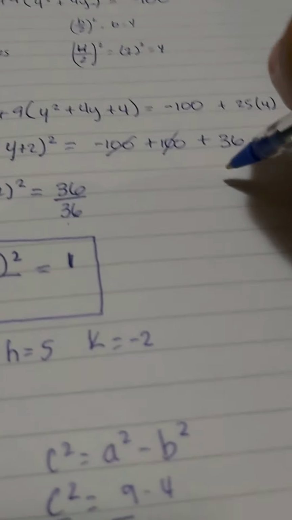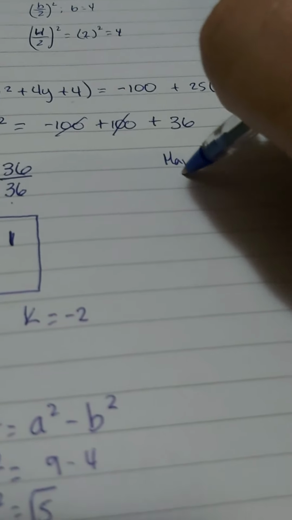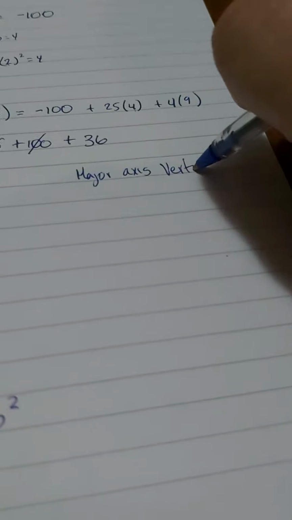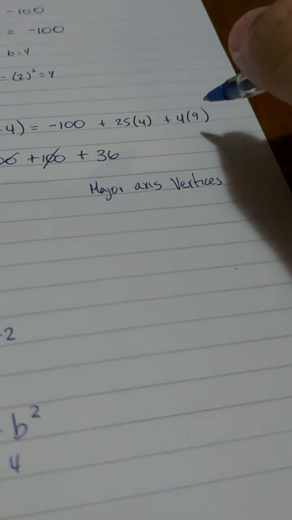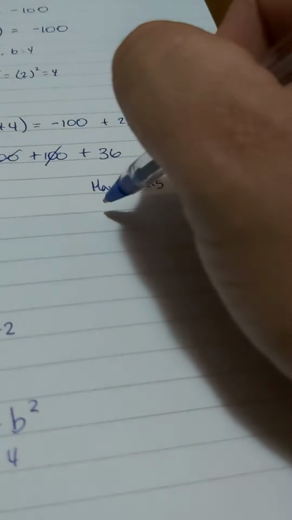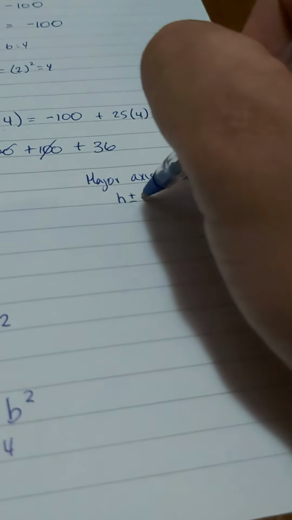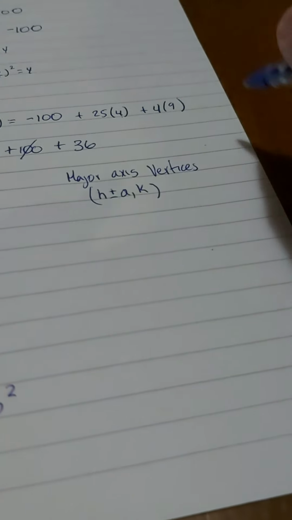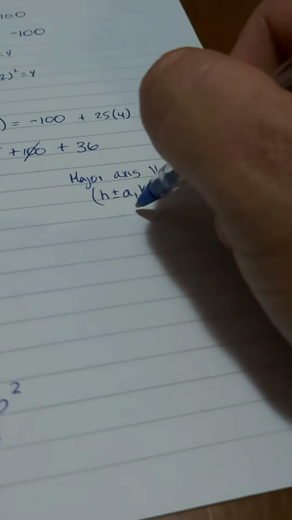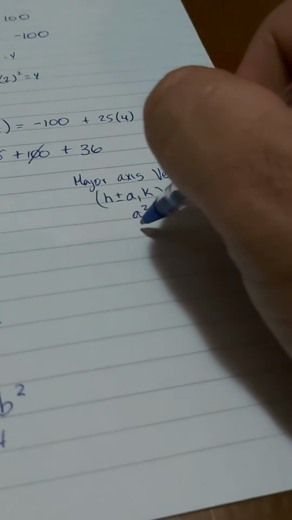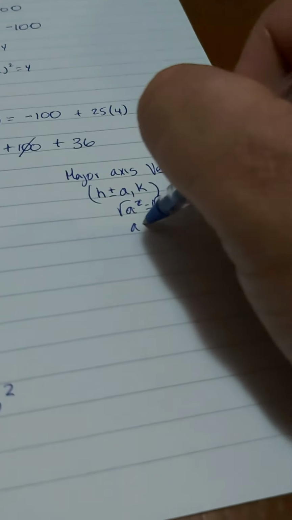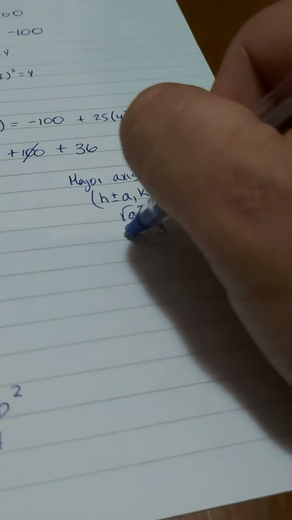Now let's find the vertices. The major axis vertices in this case will be h plus minus a, k. We know the values of h and k, and we know that a squared equals 9. So we find the square root. a equals 3.